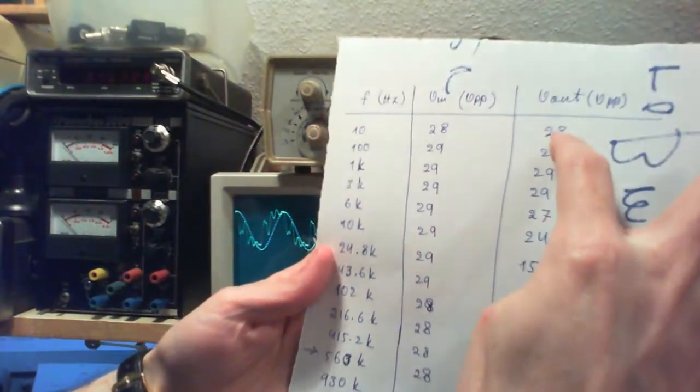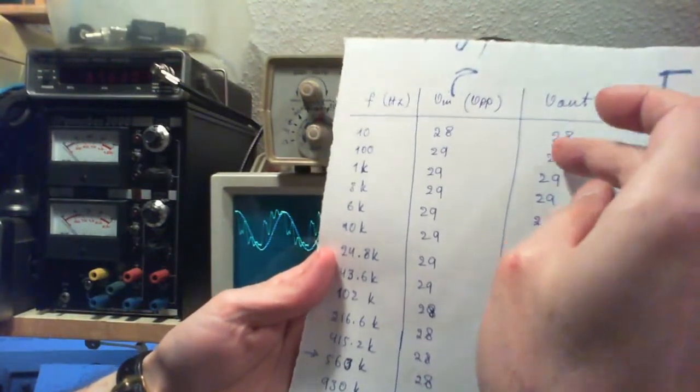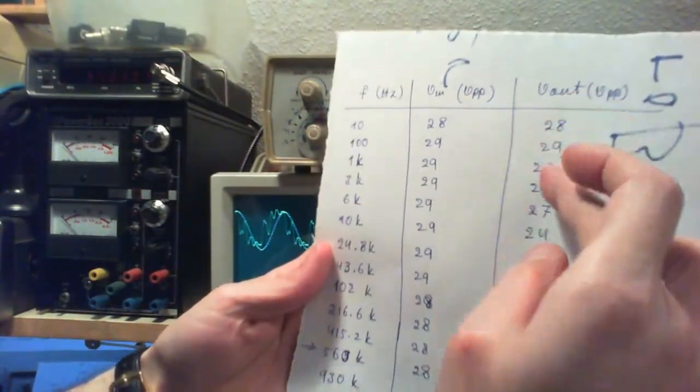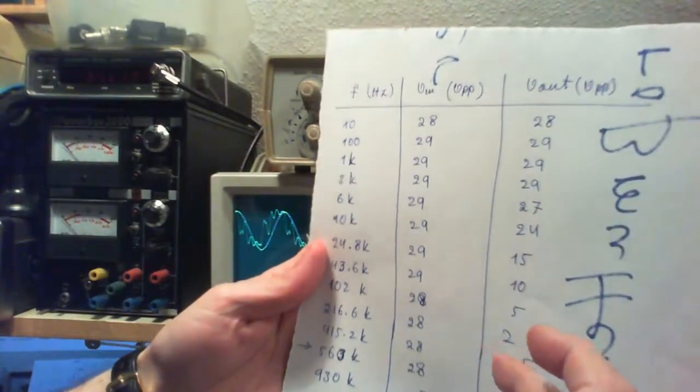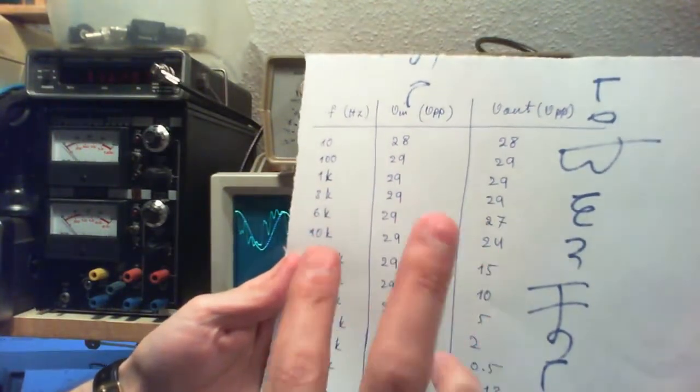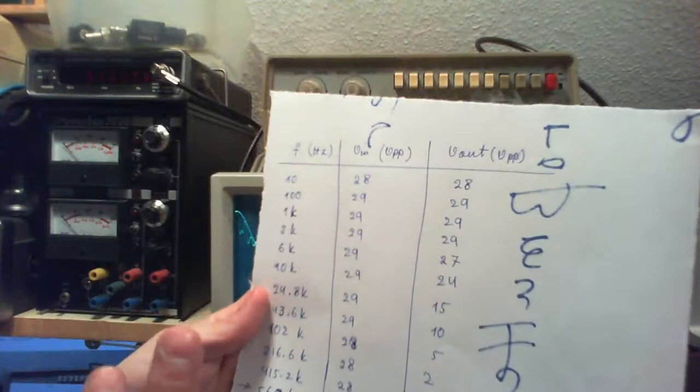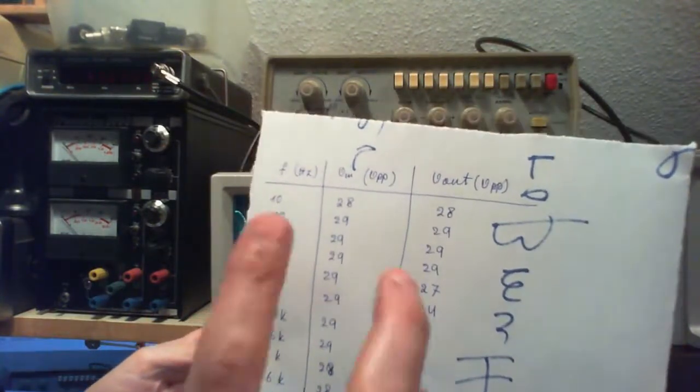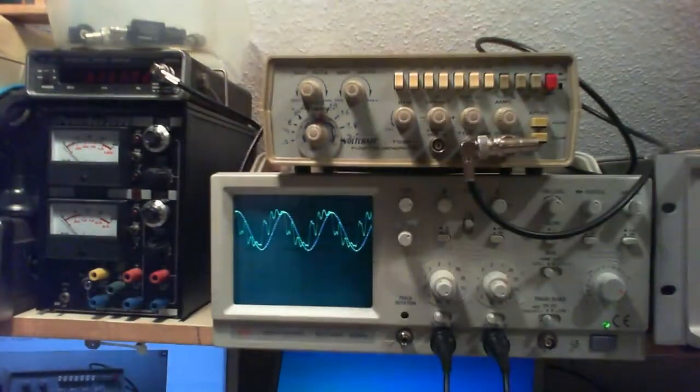Right here the output was decreasing and the output was actually lagging. So there is a relationship between leading and lagging, and increasing and decreasing in magnitude, right?